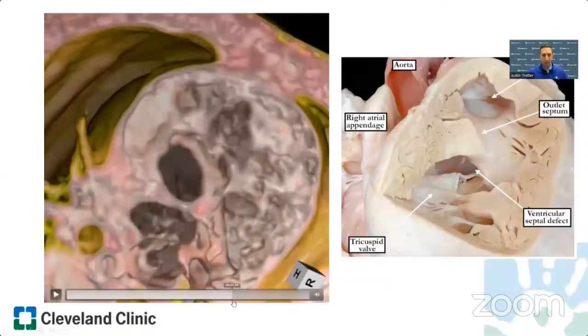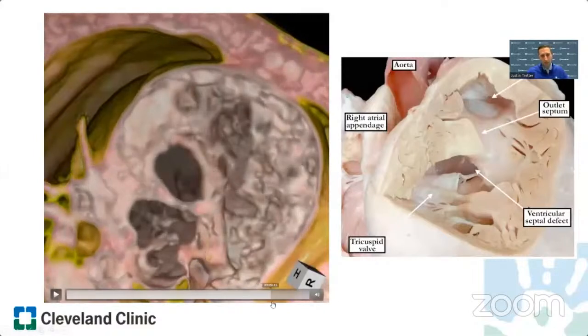And as we cut down, then you can see how the defect, its posterior margin extends right up to the septal leaflet of the tricuspid valve, allowing that fibrous continuity between the mitral and tricuspid valve, along with the tricuspid up into the aortic valve, into the screen towards us.